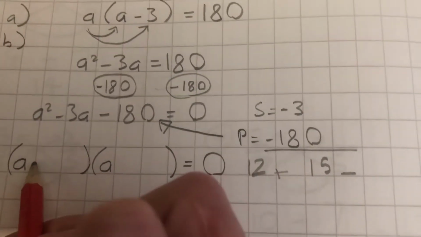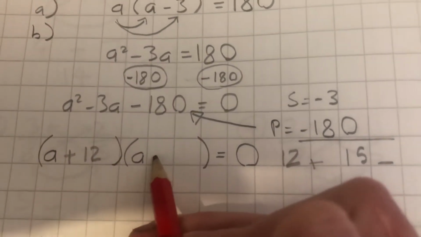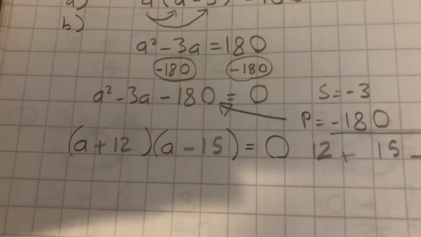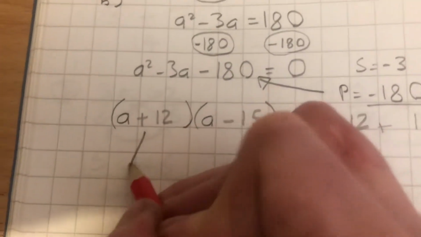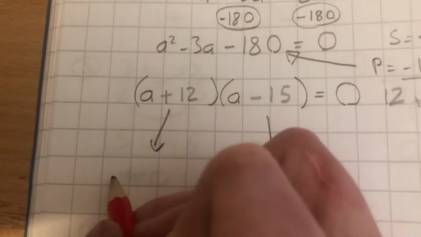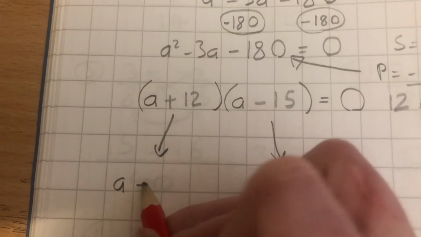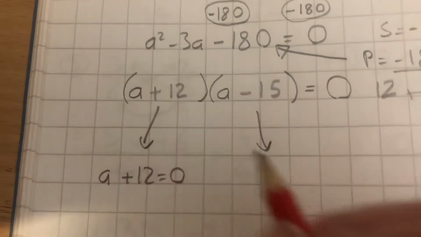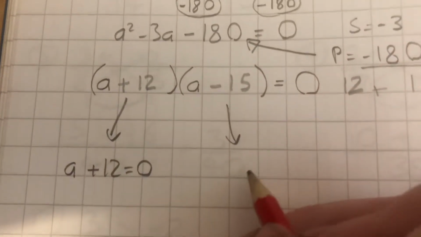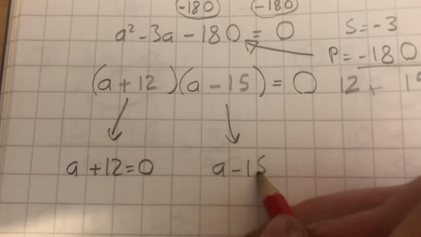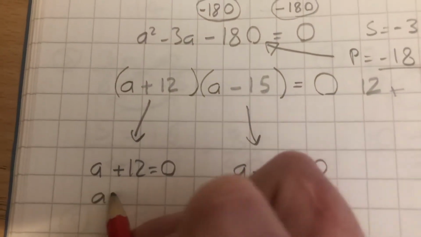And it does indeed. So I've got plus 12 and minus 15. Okay, so again, why it's important to watch the videos on solving quadratics. A plus 12 equals 0, make each bracket equal to 0 because the entire equation is equal to 0. A minus 15 is equal to 0, so over here I would have A is equal to minus 12.